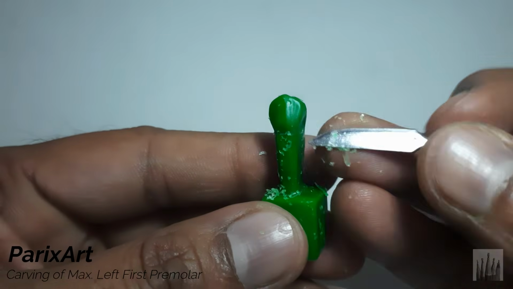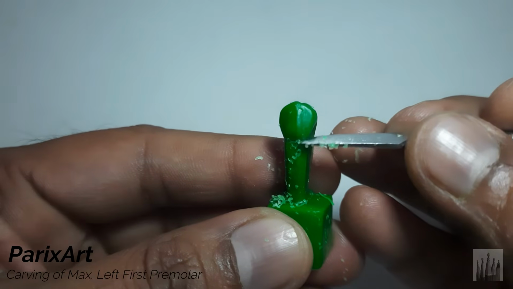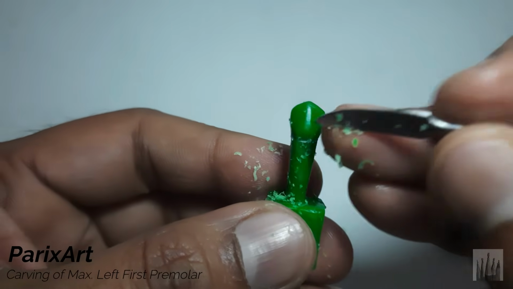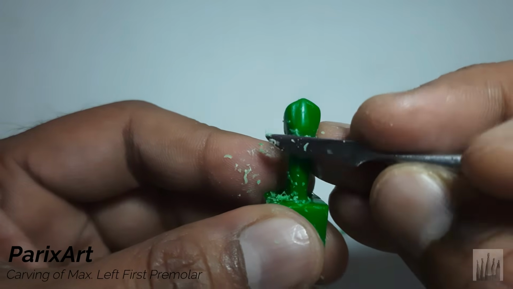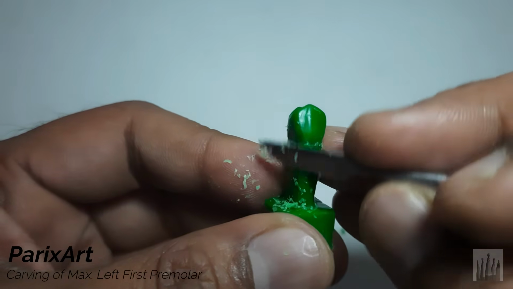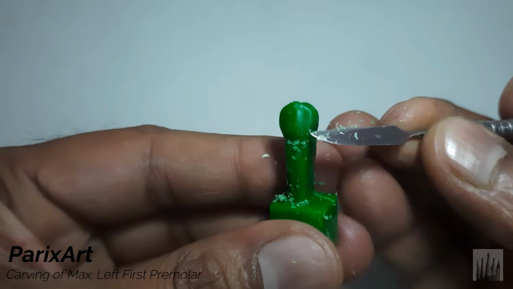Do it on the other side too. Using light strokes from the back side of the carver, try to merge the root and crown.